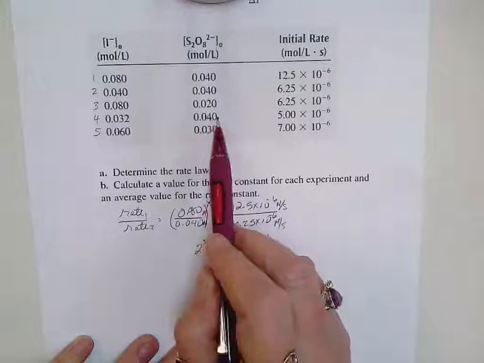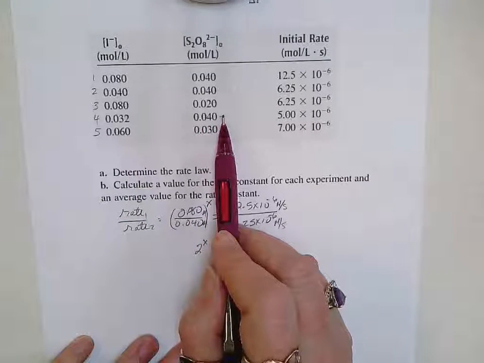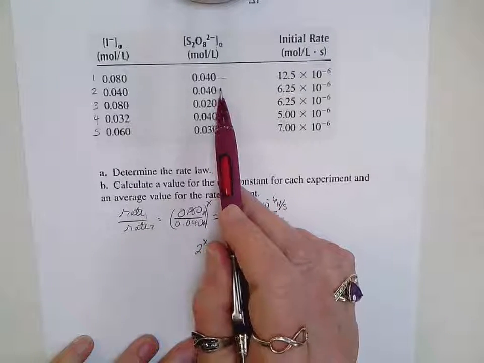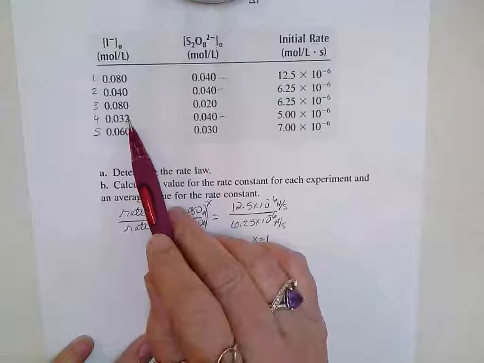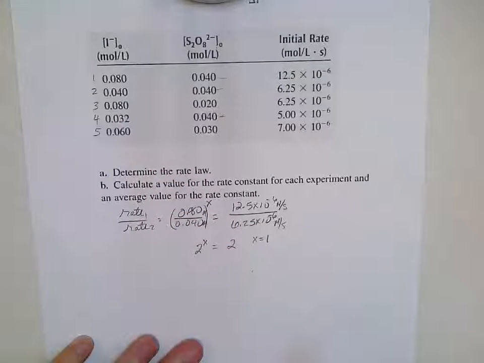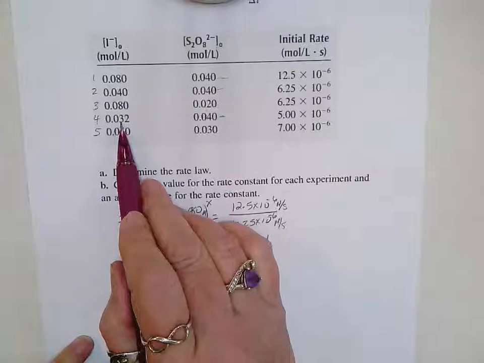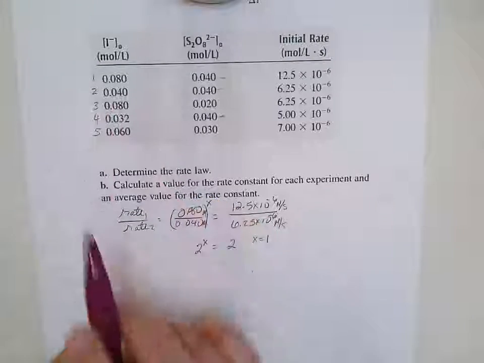Let's see, this one and this one, they're held constant. This one, but this doesn't double, does it? What is that factor? Well, let's figure it out. Let's go ahead and put in experiment 4 with experiment 1.